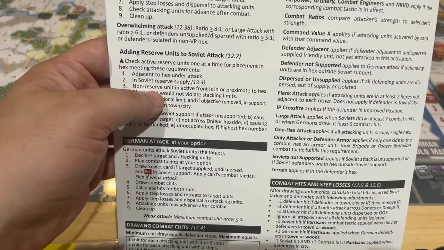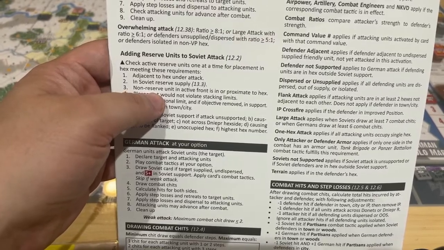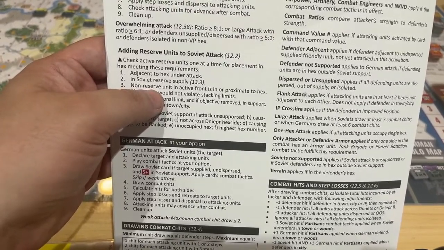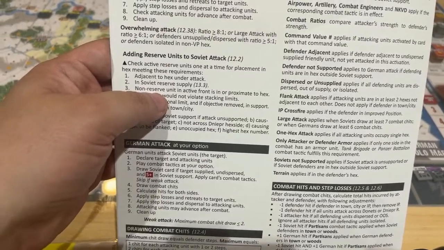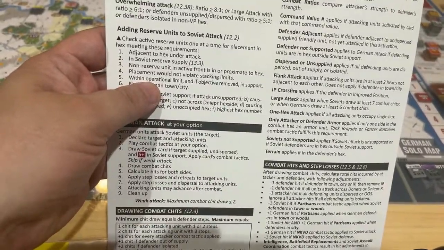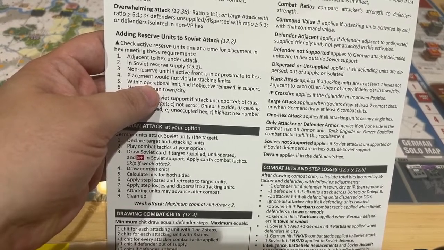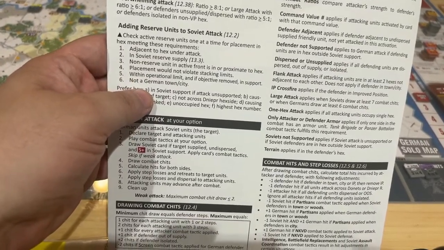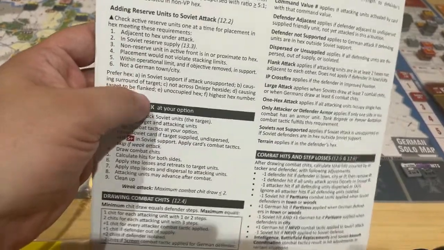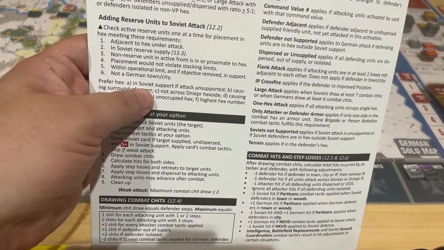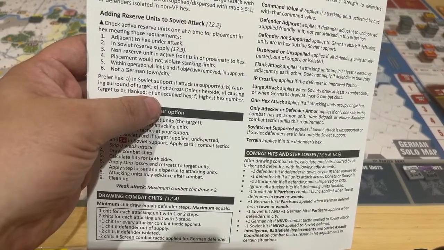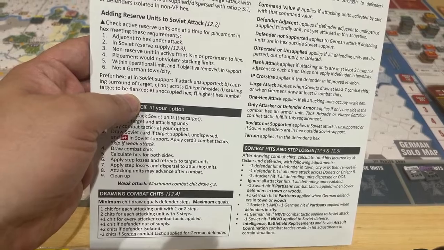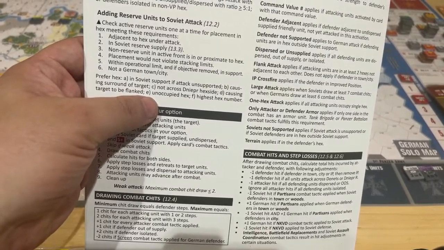Basically, the unit that is involved in the attack, that's part of the same army, is proximate to the hex, meaning that you can move there, so it's within the operational limit. That's going to be a check. I'm going to explain that. And it's not a German town or city. And so they prefer, in a Soviet support if attack's unsupported, causing surround, not across the Dnieper, causing target to be flanked, unoccupied hex, highest hex number. Those are the tiebreakers.